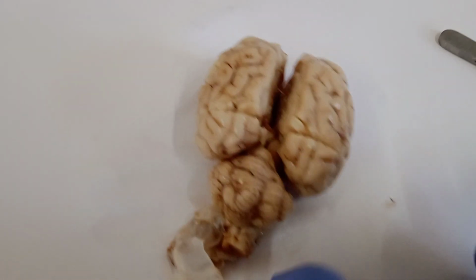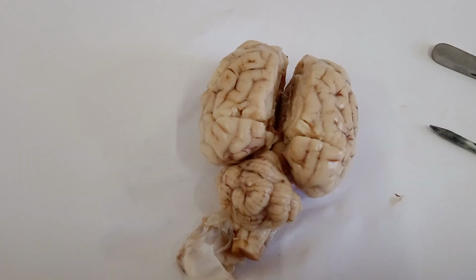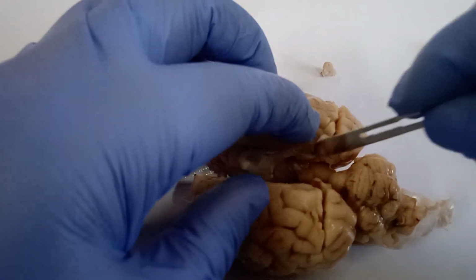So let us give the cut now. So now we can give a cut.